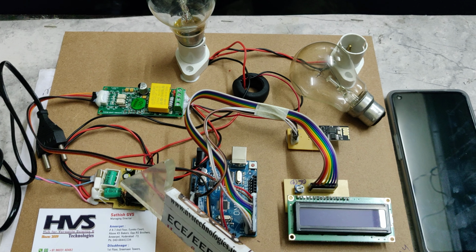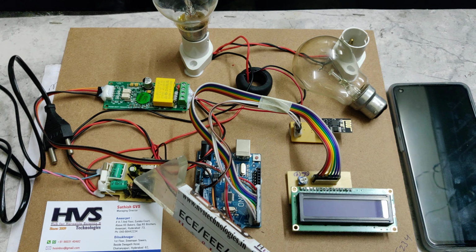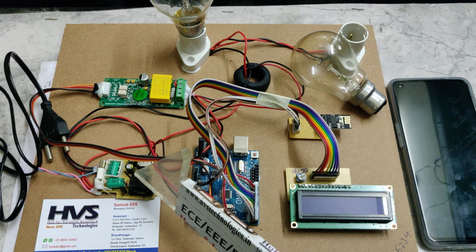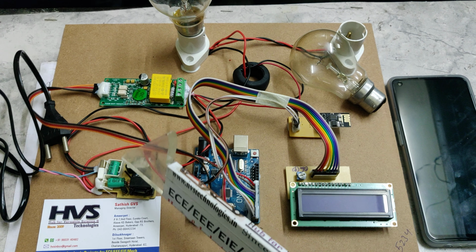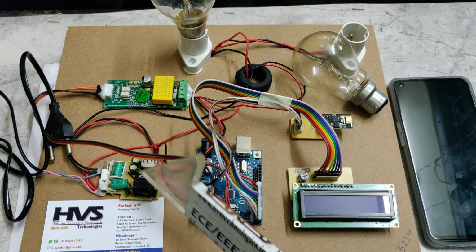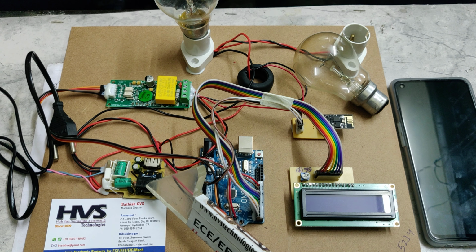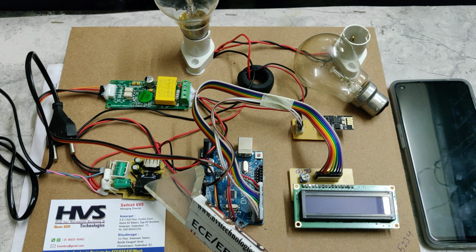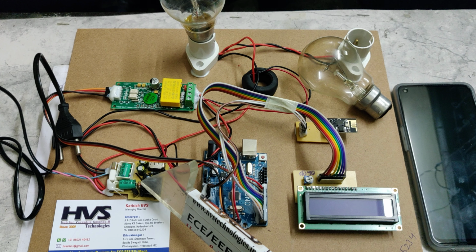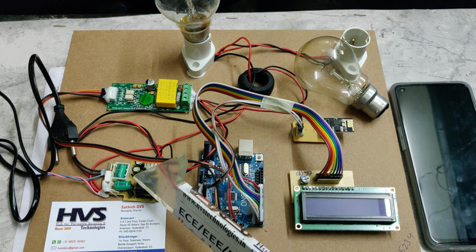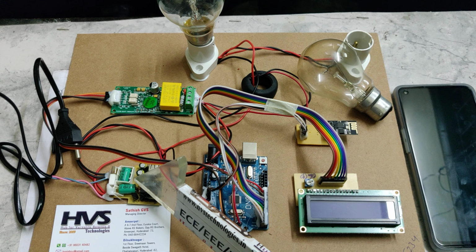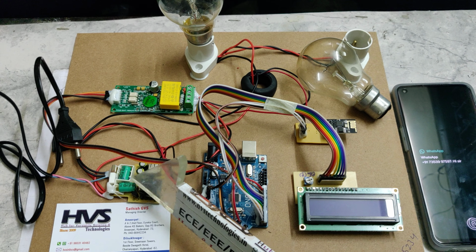This regulated power supply board consists of 4 stages. One is step down, next rectifier, next filter, and next regulation. Step down steps the AC 230 volts down to 12 volts AC, the rectifier converts the AC to DC, the filter removes the pulses and provides us a pure DC voltage, and regulation provides us the constant 5 volts DC power supply.